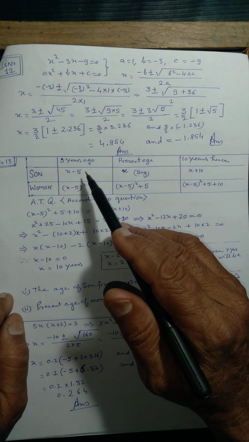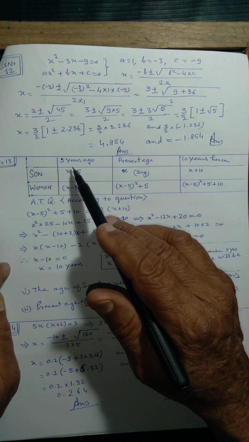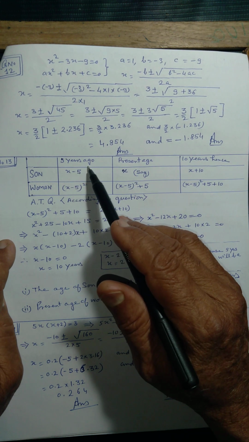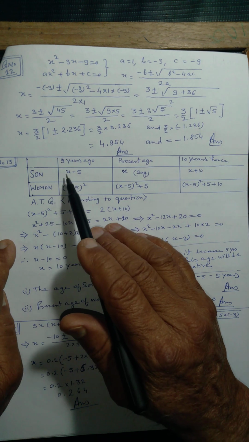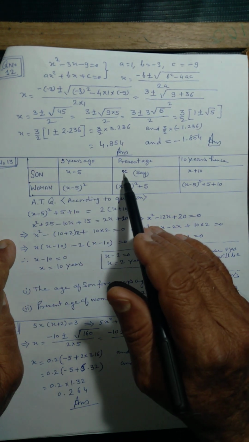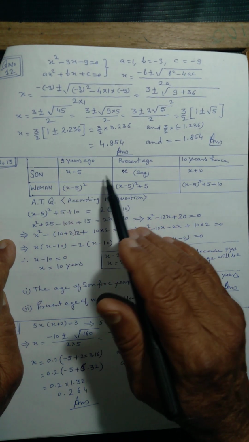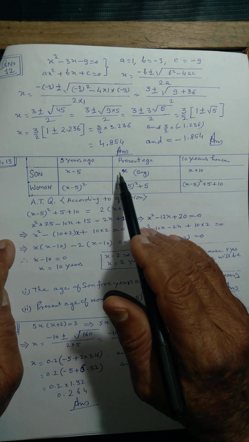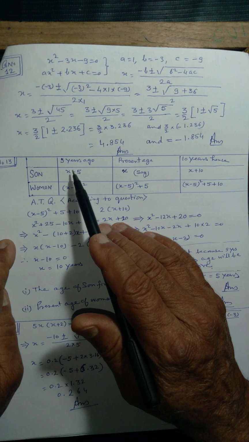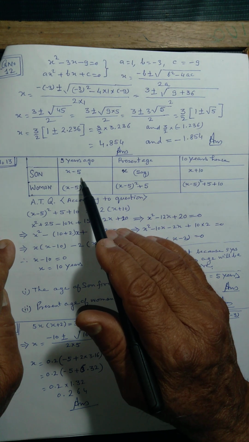Now you see I have made a table where I have written here the 5 years ago, present age and 10 years hence. You see, I have assumed that let x be the age of son in the present situation. So if you just go 5 years ago, his age will be x minus 5.